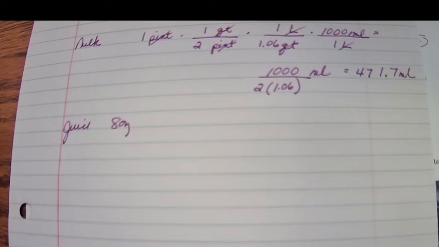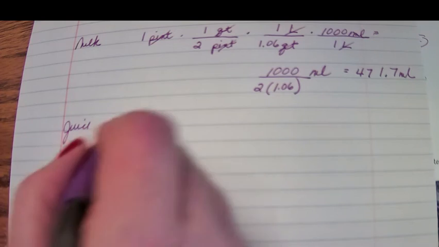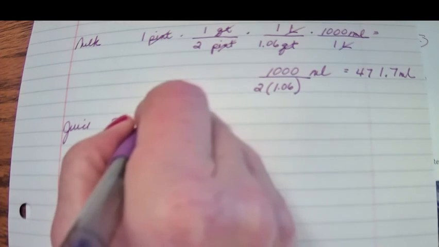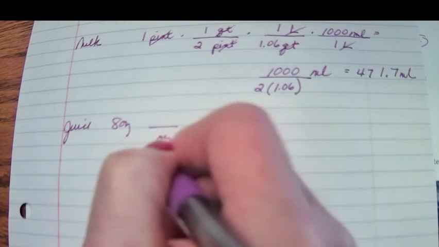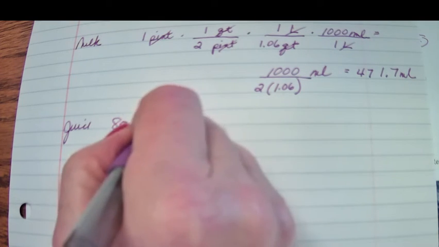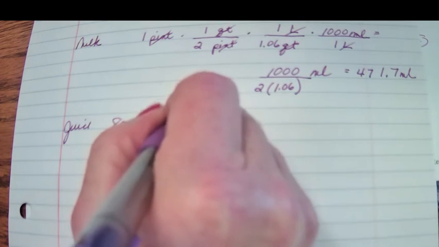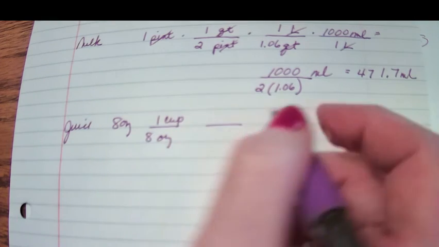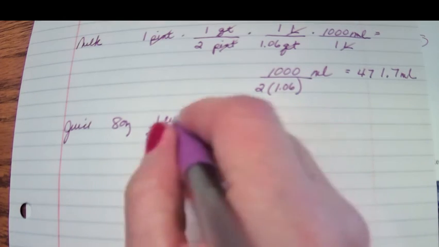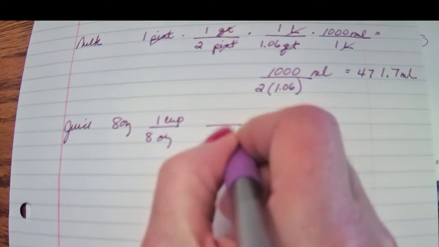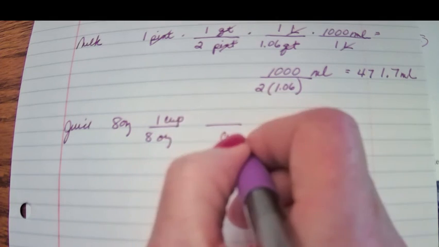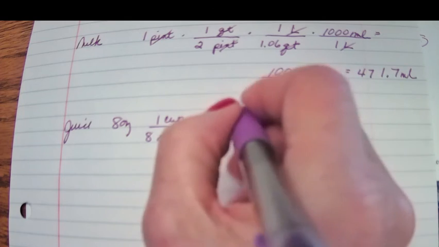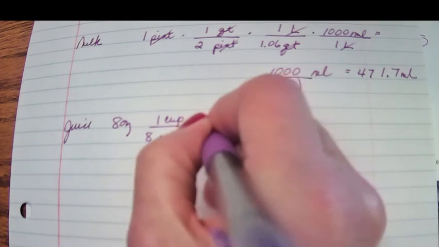Pints is the same as cups. So 8 ounces, we want ounces in the denominator. And we know that 8 ounces equals 1 cup. So now we want to have cups in the denominator. And we have that 2 cups equals 1 pint.